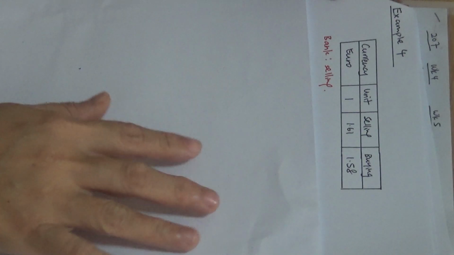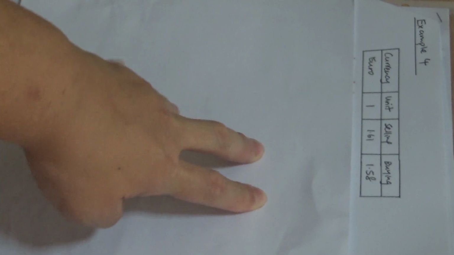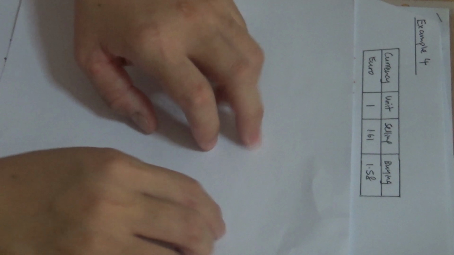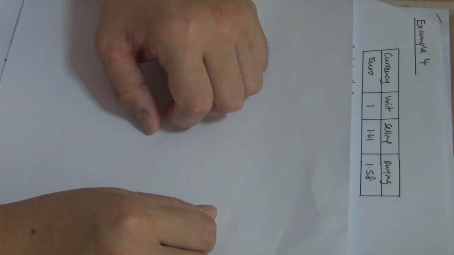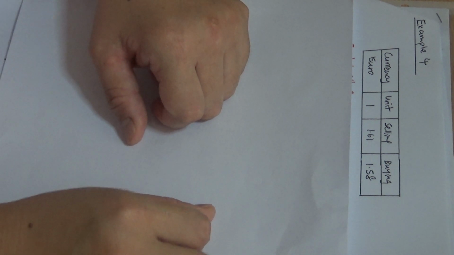Okay, on page 338, example 4. Okay, let us look at example 4. This is the table that is given in the question. Okay, Mr. Quek planned to go on a holiday to Europe. He changed Singapore dollar 950 to euros. However, he had to cancel the trip at the last minute. He changed the euros back to Singapore dollars on the same day. How much in Singapore dollars did he lose? Give your answer to the nearest cent.